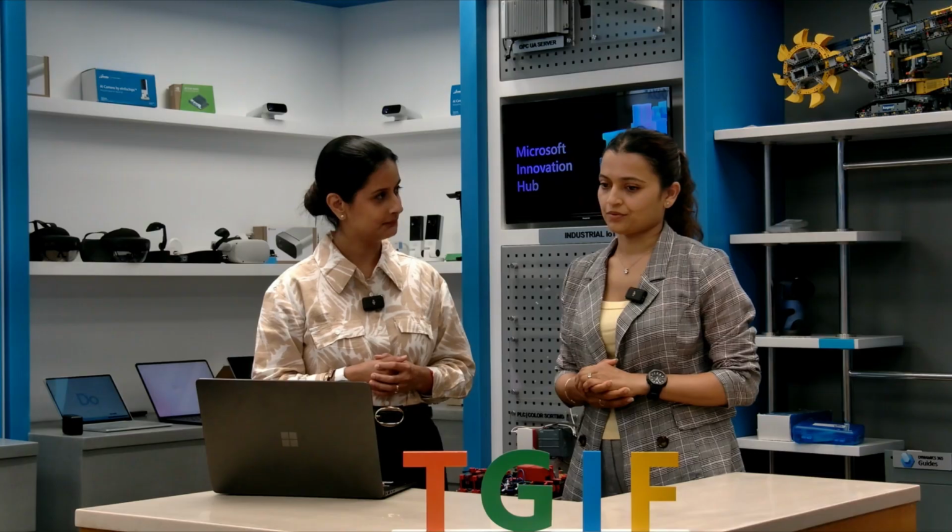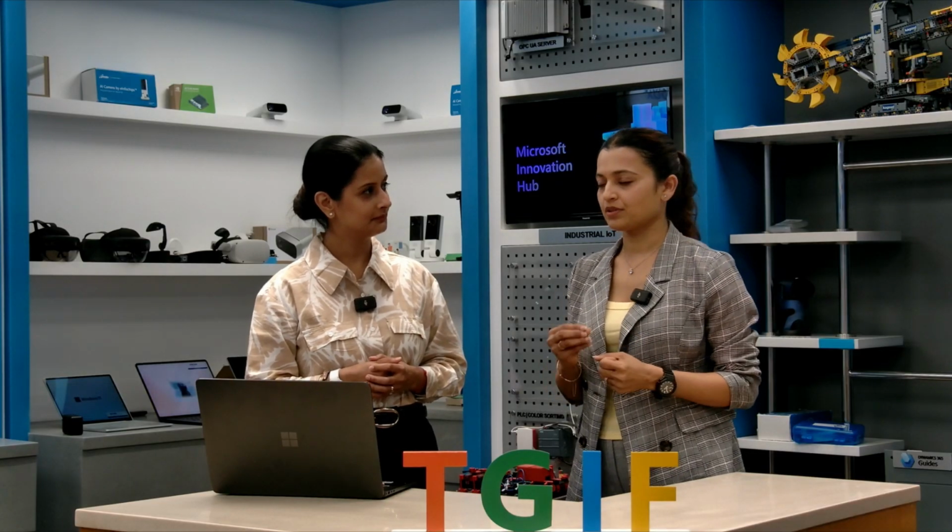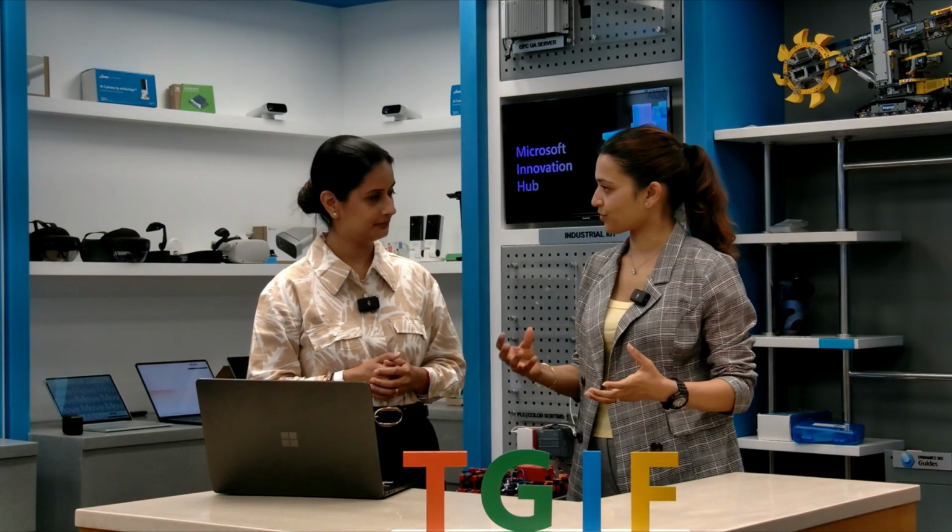Perfect. And now coming to the third point, where all of us are aware that everyone really wants to go ahead and automate their business and processes. Help me understand where organizations should draw a line between empowerment and centralized control over the agents.